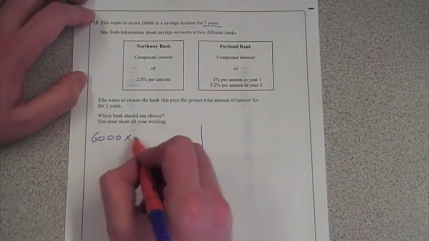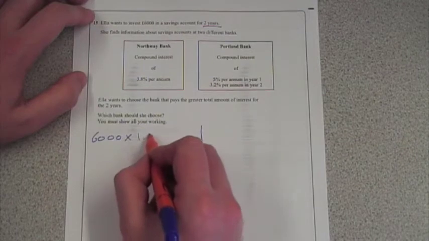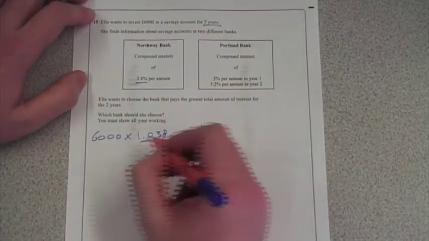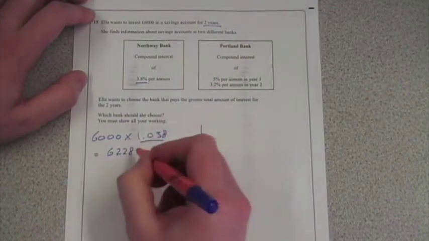So we can multiply it by 1.038, and this is for 3.8% per annum, and this will give us a value of 6,228, and that's how much she makes after 1 year.